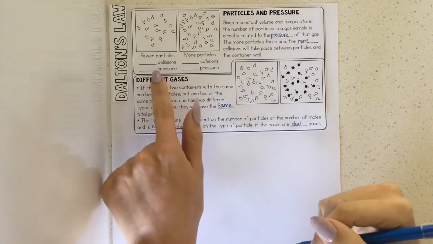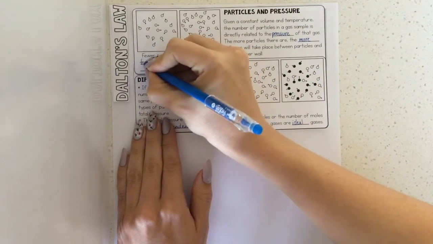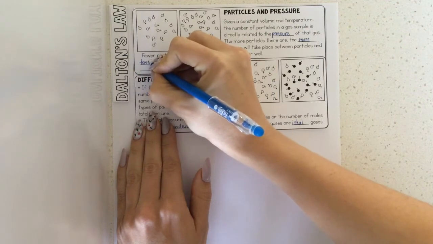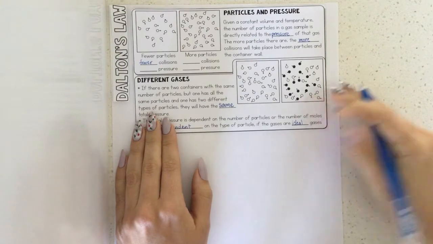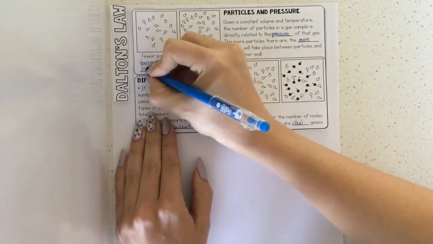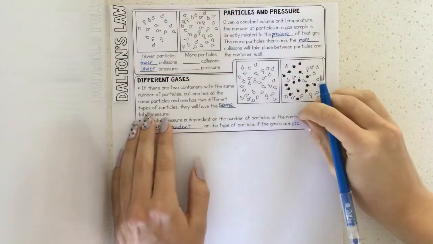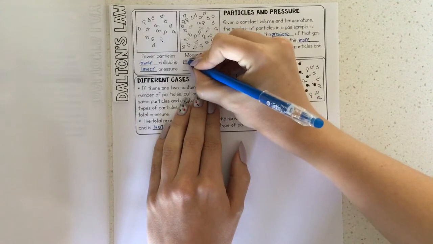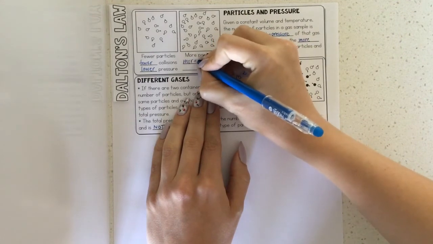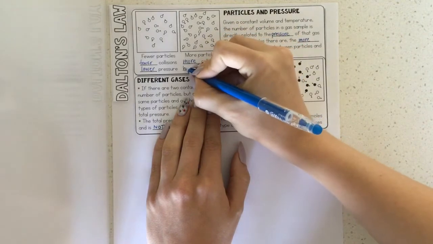If we have fewer particles, we have fewer collisions. And if we have fewer collisions, that means there's a lower pressure. If we have more particles, that means we have more collisions. And if we have more collisions, that means a higher pressure.